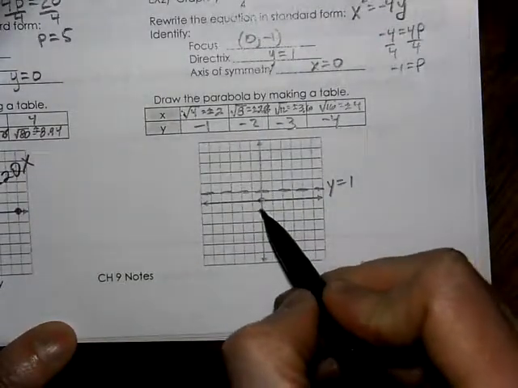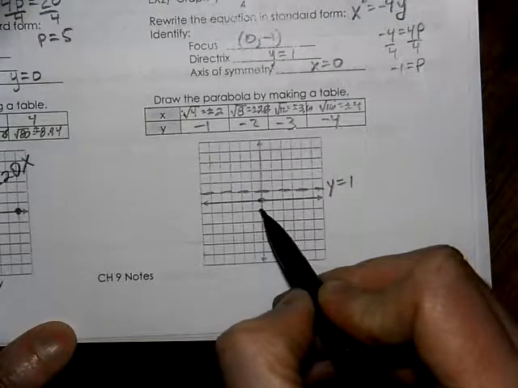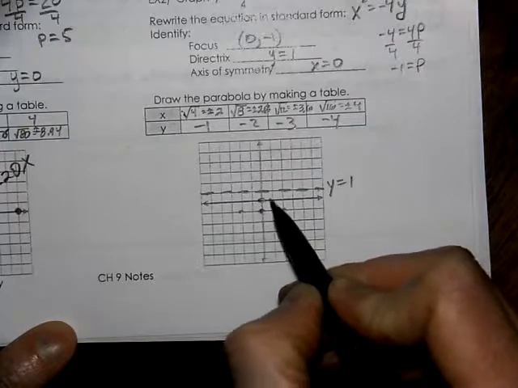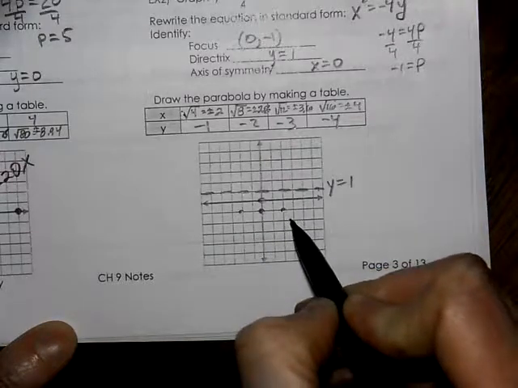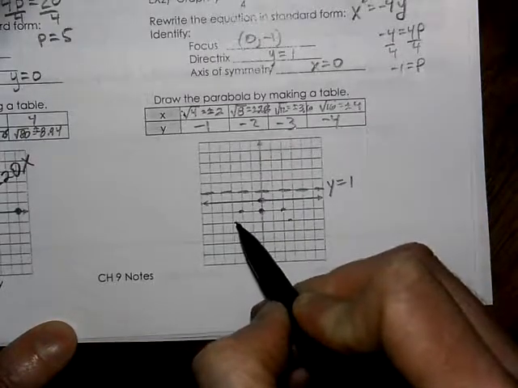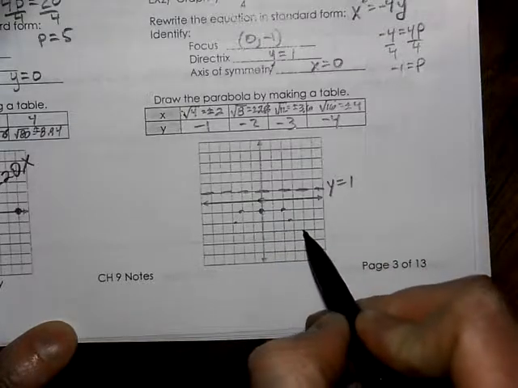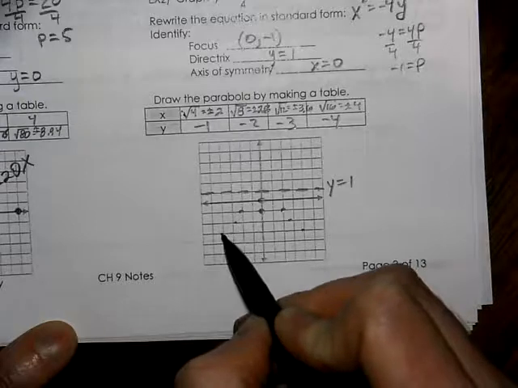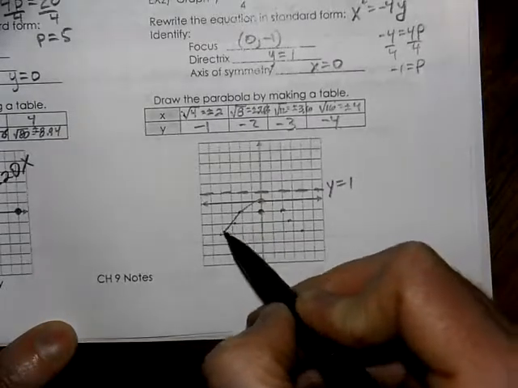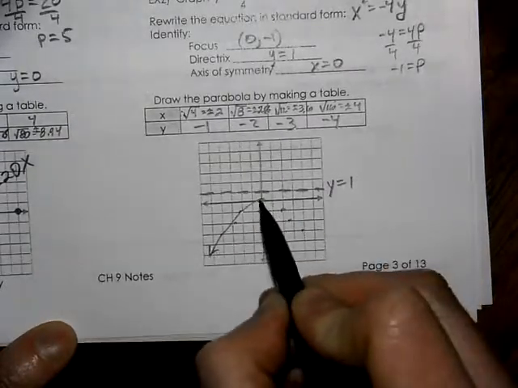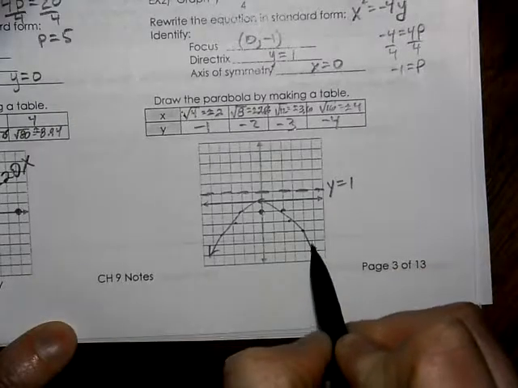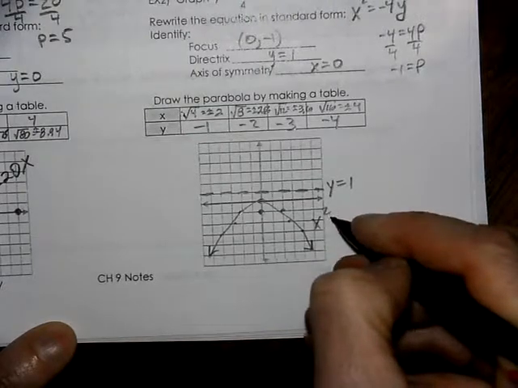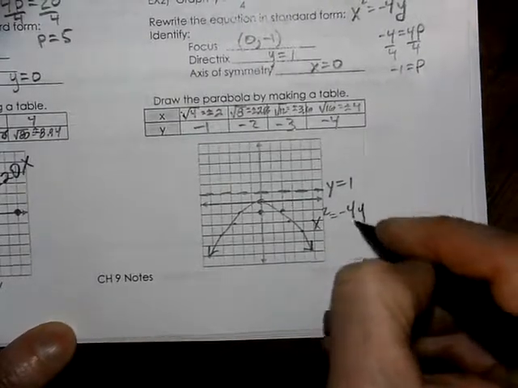So when y is -1, we're going to be at +2 and at -2. 2.8 and out at 4. And our equation is x squared equals -4y.